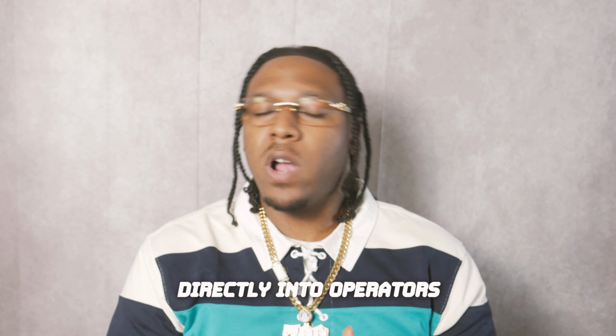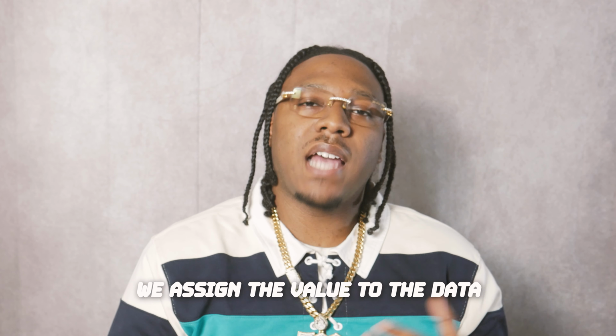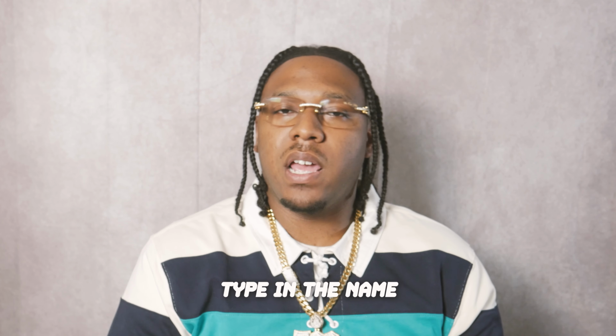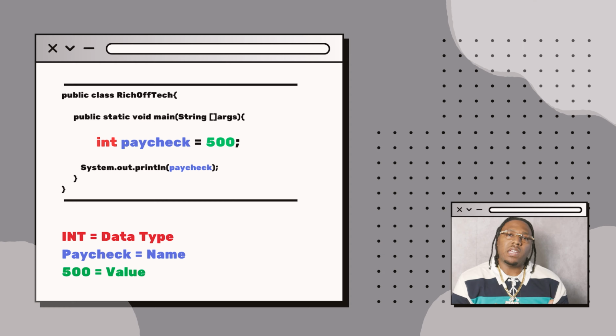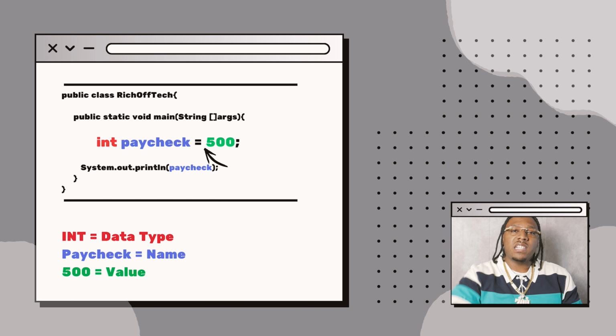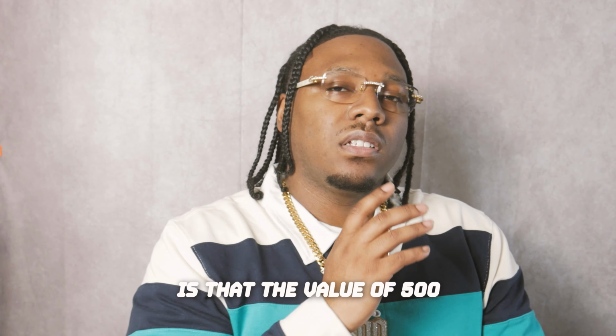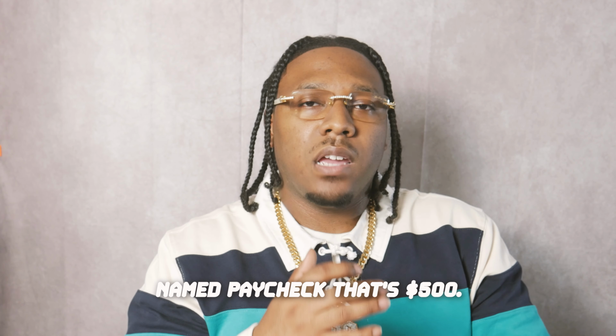So that'll lead us directly into operators. When we declared our variable paycheck, we assigned the value to the data type and the name by using the equal sign. In this instance, the equal sign is an operator. In our expression, you can see the equal sign is an assignment operator. It set the value of 500 to the memory location named paycheck.